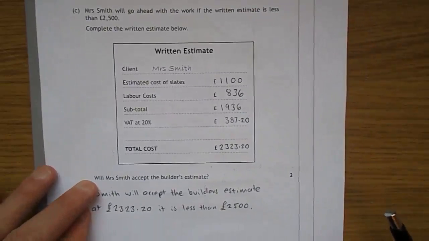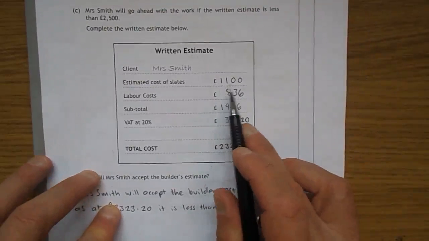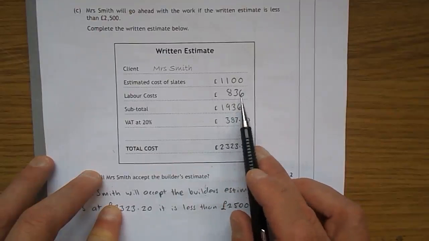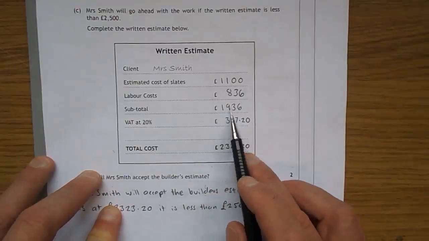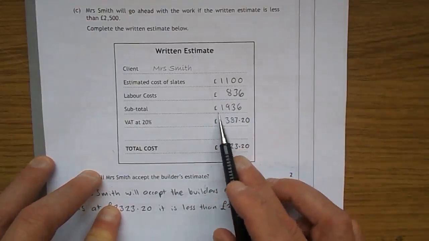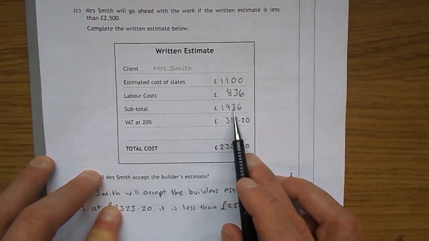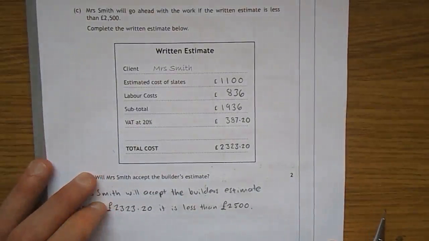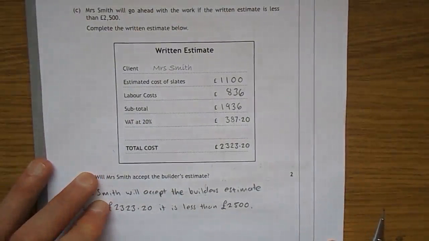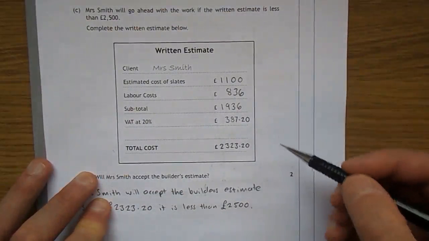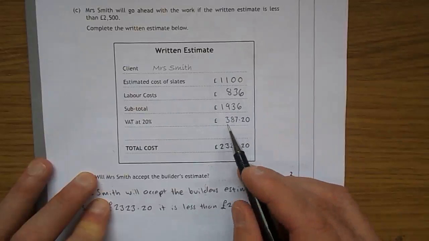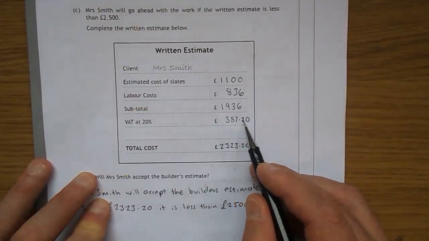Okay, so the estimated cost of the slates was 1100, that's what we got earlier on. Labour costs, we've only just got, just there. Subtotal means you add these two together to see what the total is so far. Work out 20% VAT. To get 20%, you just divide it by 5. Or, if you want to be a bit slower, you can divide it by 100 and times it by 20. That will always work. That ends up being £387.20.